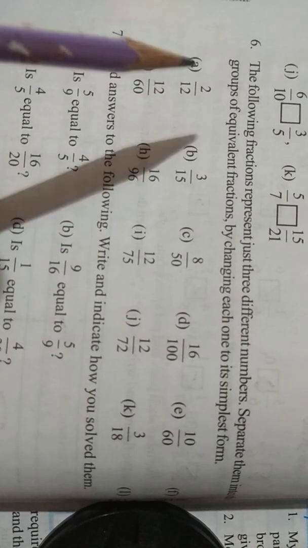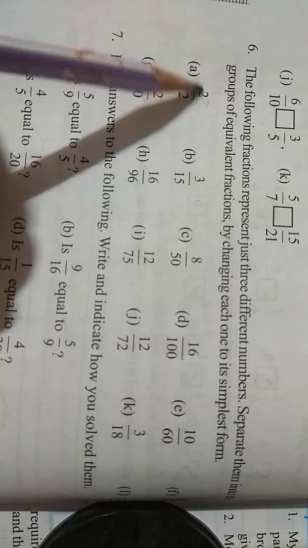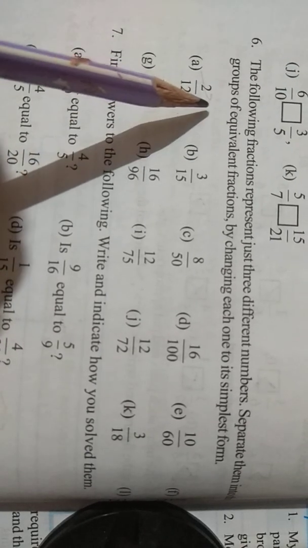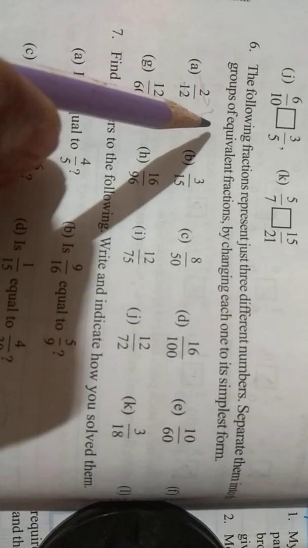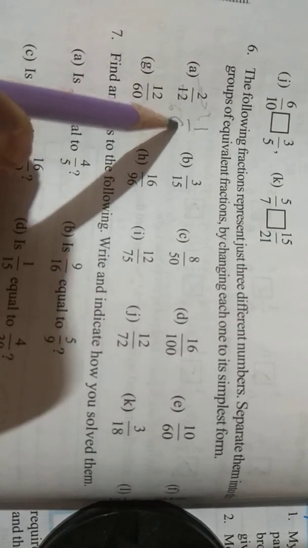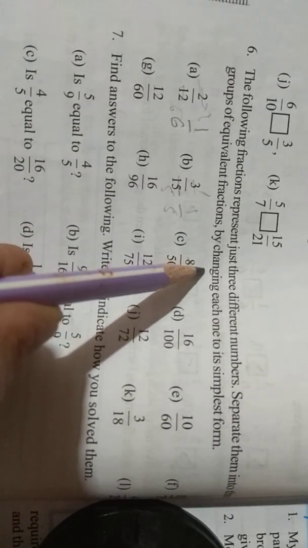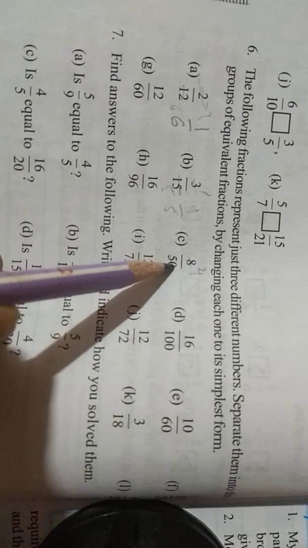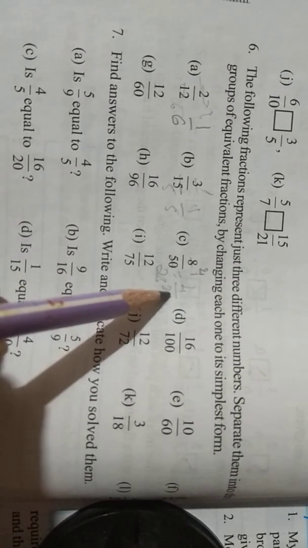So we have 2 upon 12. Let us form the simplest form of it. Means we have to divide the numerator and denominator by same factor, that is 2. 2 ones are 2 and 2 sixes are 12 gives you 1 upon 6. Here also 3 ones are 3, 3 fives are 15 gives you 1 upon 5, and 2 fours are 8, 2 25s are 50 gives you 4 upon 25.